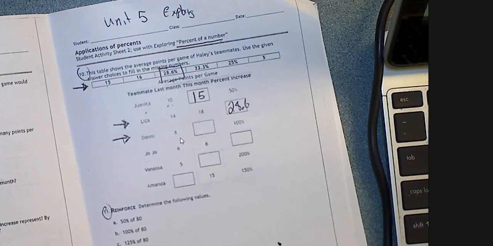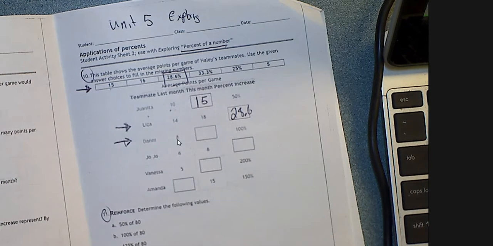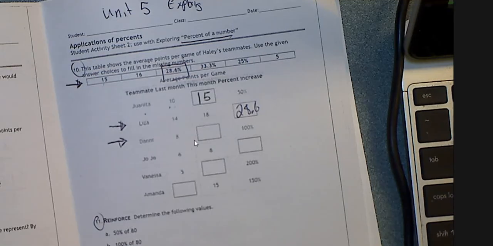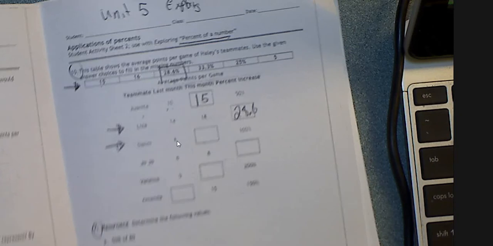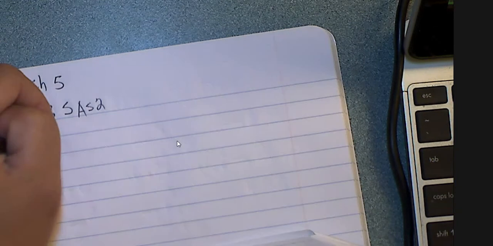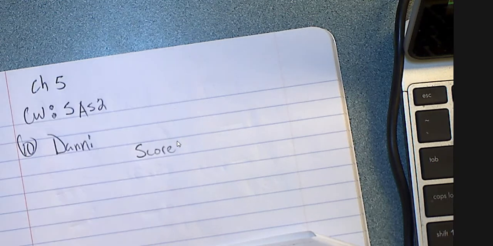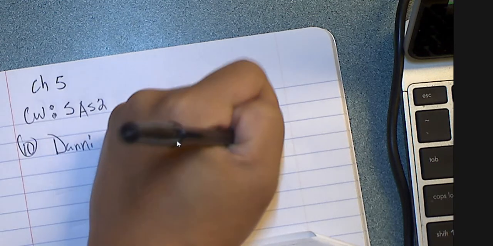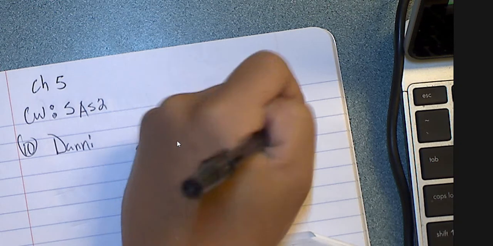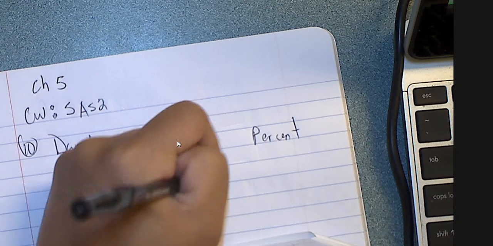Danny. Last month, she got a score of 8. So, this is Danny. And we have our score on the left side. On the right side, we have percent. Now, we're going to set this equal to what? Equal to 100.